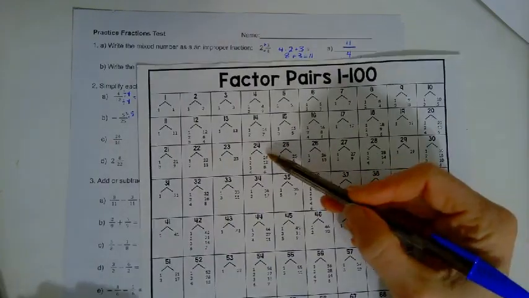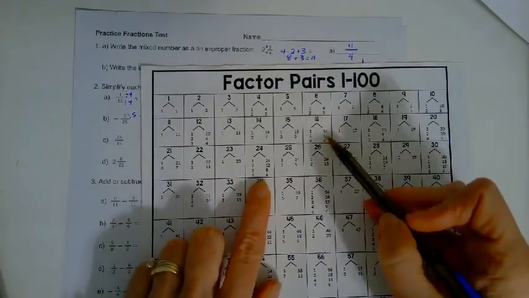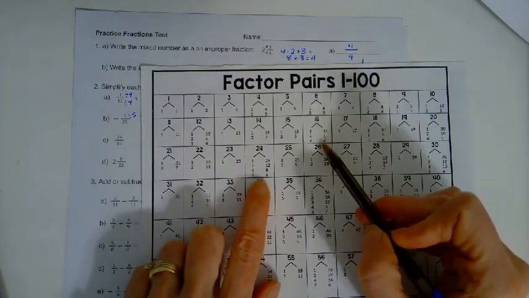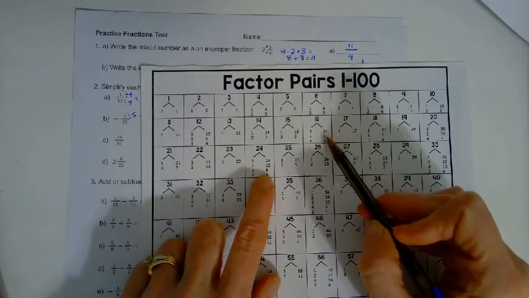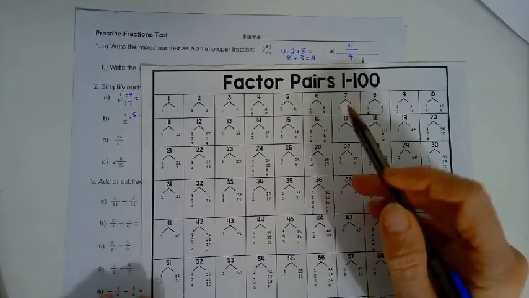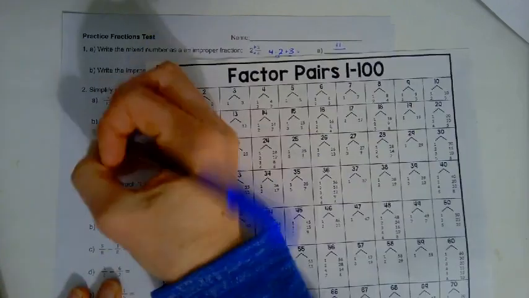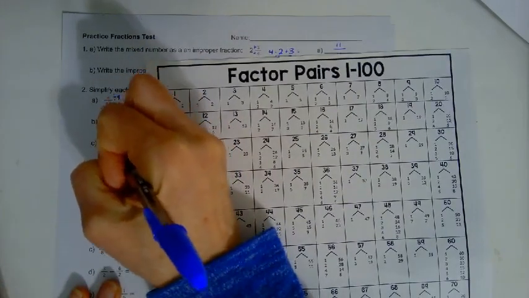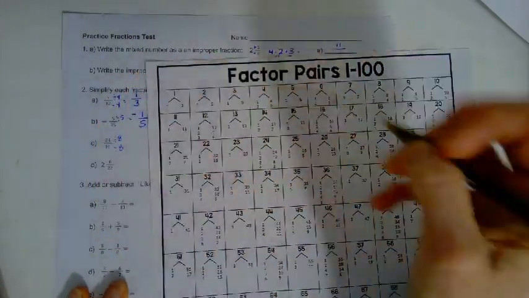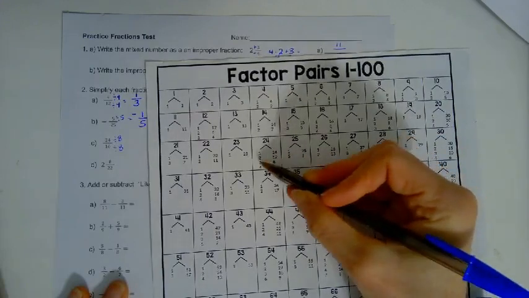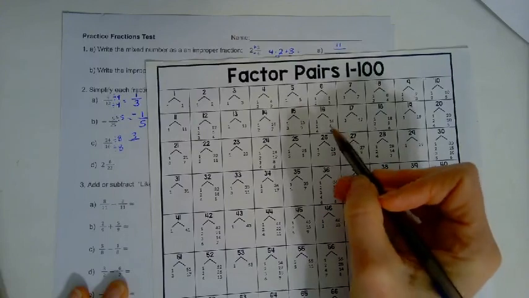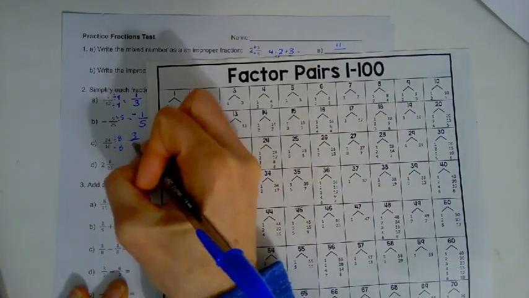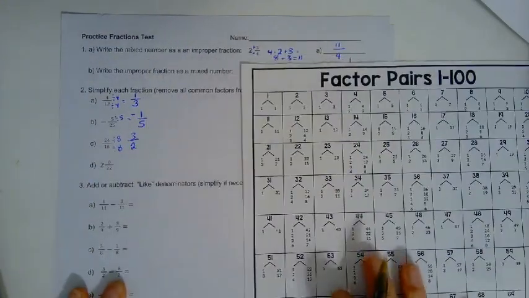All right, 24 and 16. The greatest common factor between 24 and 16, there's a 4 here and a 4 here, but there's also an 8. So the greatest common factor is 8 between 16 and 24. So we're going to divide both by 8, top and bottom. 24 divided by 8 is 3. And 16 divided by 8 is 2. And there's our answer, 3/2.